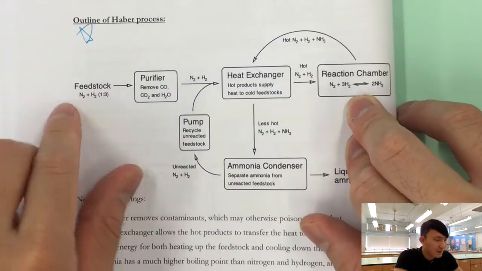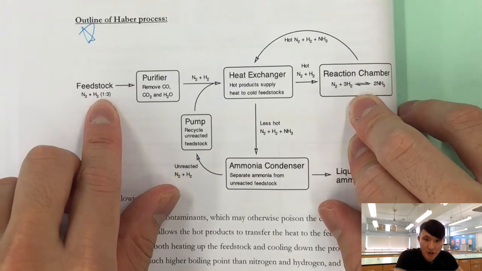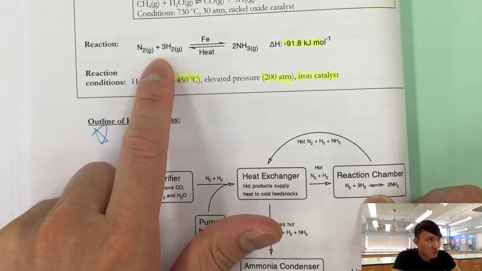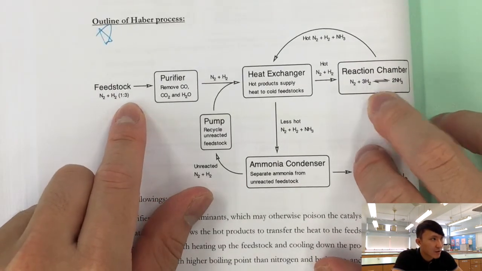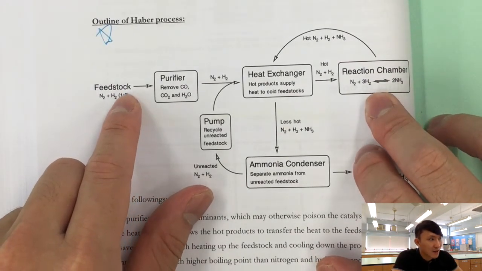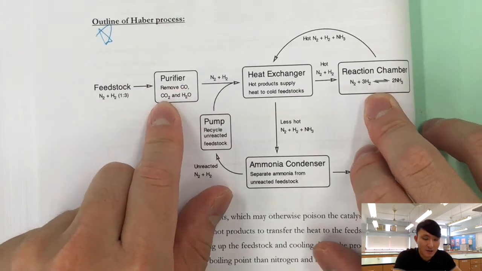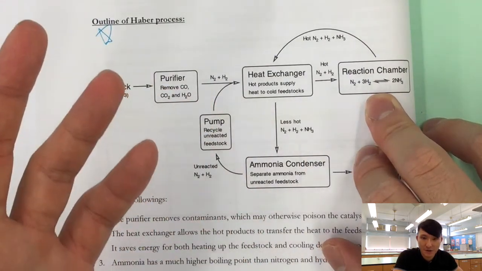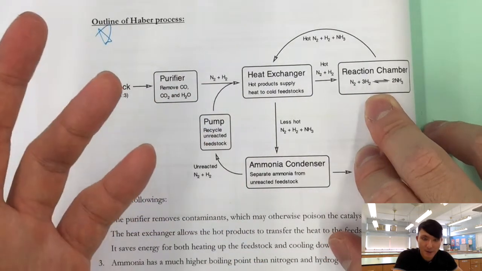Now first of all, we have the feedstock made in a 1:3 ratio. This is basically following the stoichiometry of the main reaction. Okay, 1:3 ratio, and they will first add it into a purifier to remove carbon monoxide, carbon dioxide, or water vapor. We always purify our feedstock before loading it into the reaction chamber.